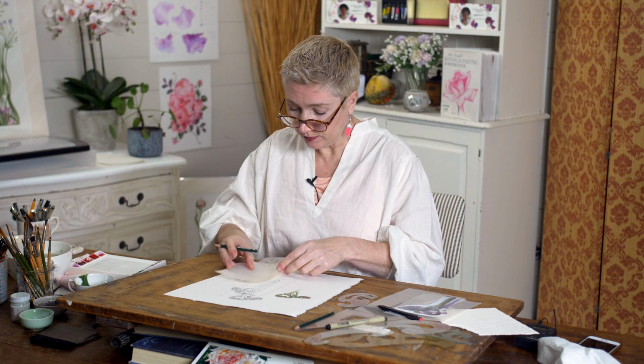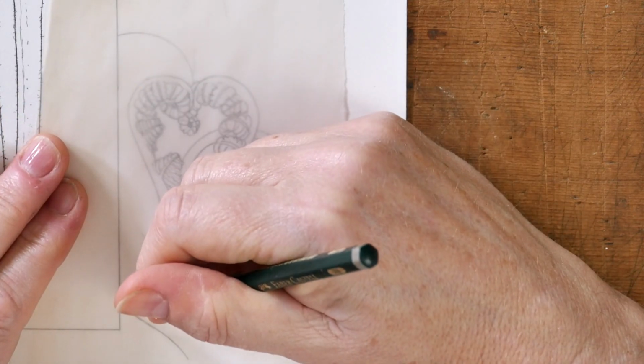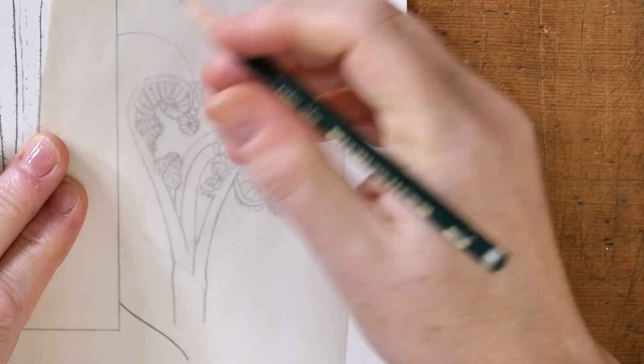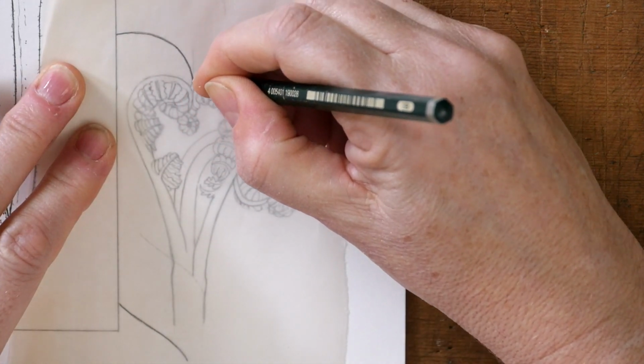I'm just going to smooth that line between. So then what I do, rather than trying to repeat that shape freehand, is I then trace that bottom shape and the top curve.